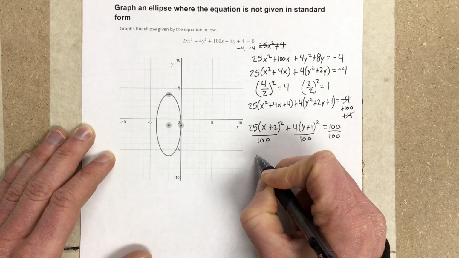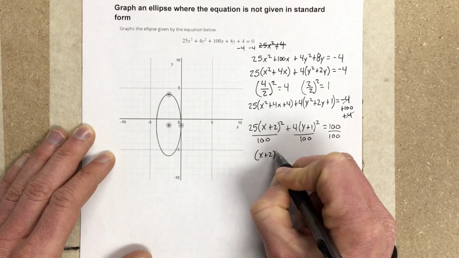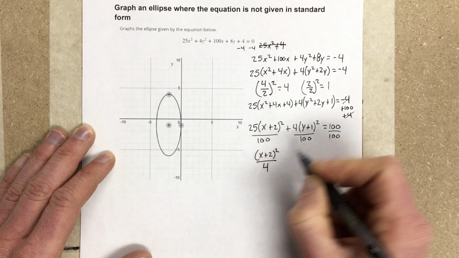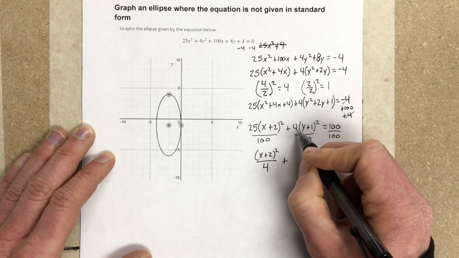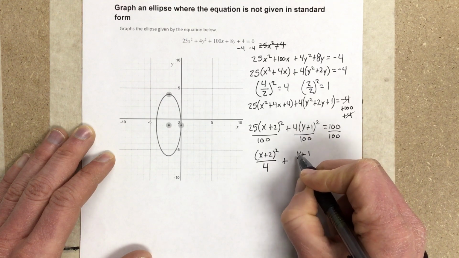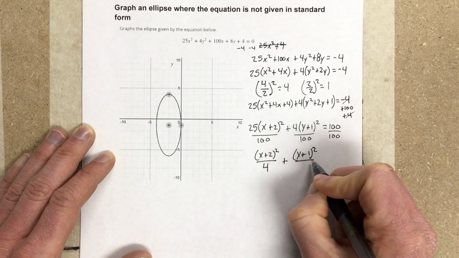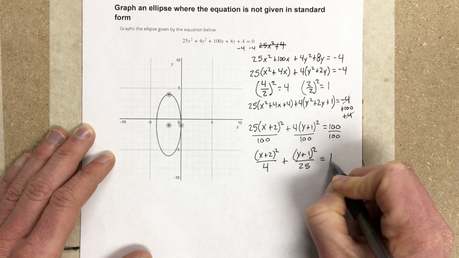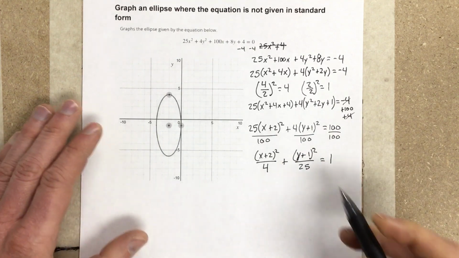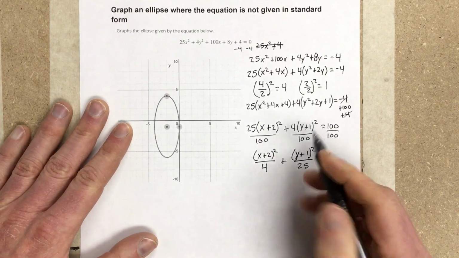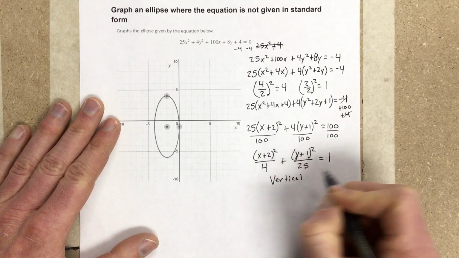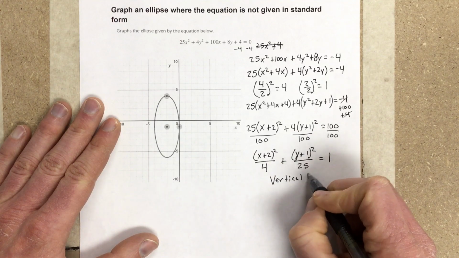And this will give you x plus 2 squared over 4, plus, divide this by 4 and we get y plus 1 squared over 25 is equal to 1. So you can see that this tells us that we have a vertical ellipse.